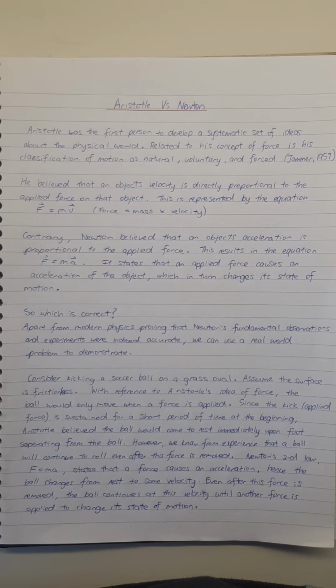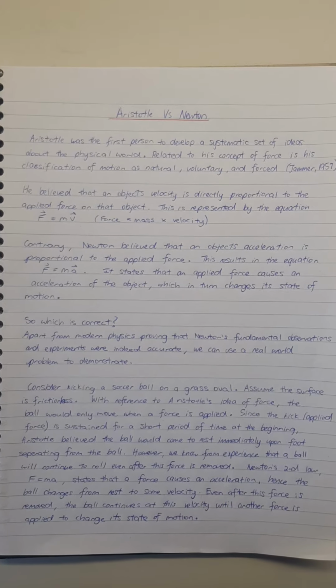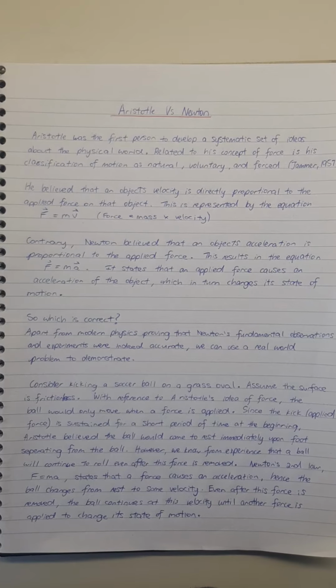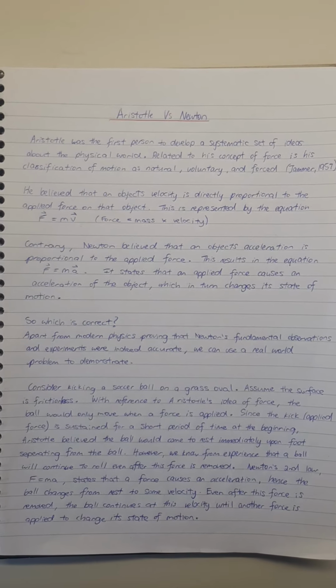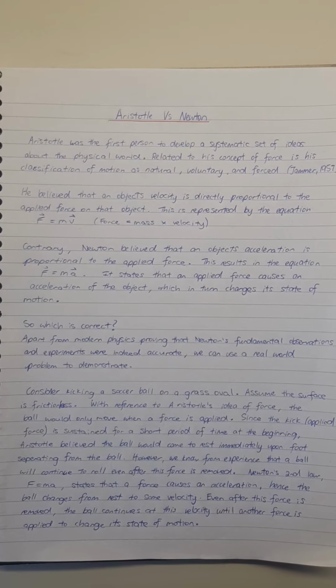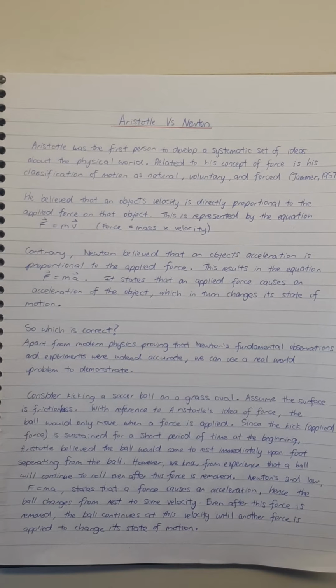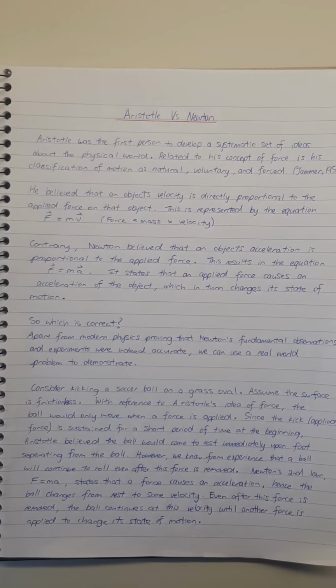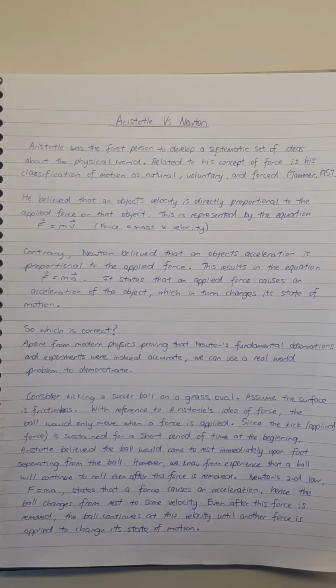Related to his concept of force is his classification of motion as natural, voluntary, and forced. He believed that an object's velocity is directly proportional to the applied force on that object. This is represented by the equation force equals mass times velocity.